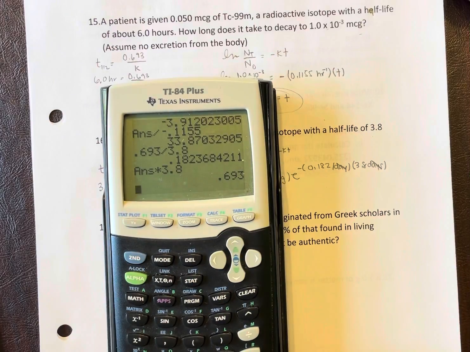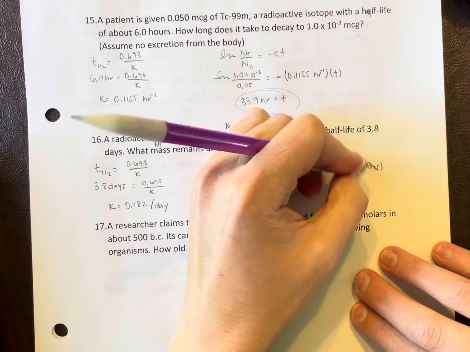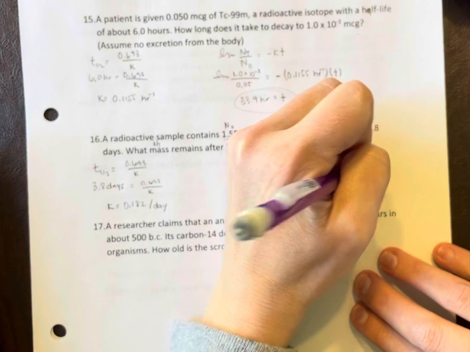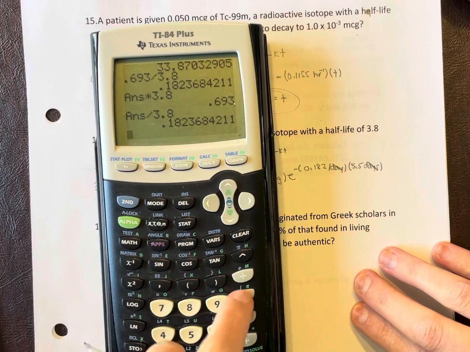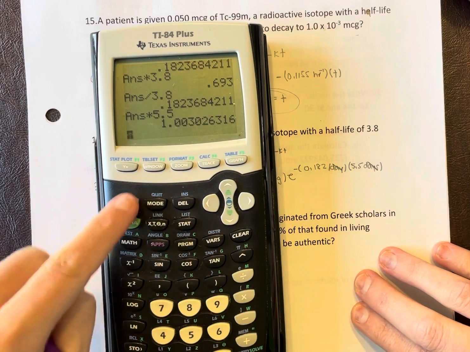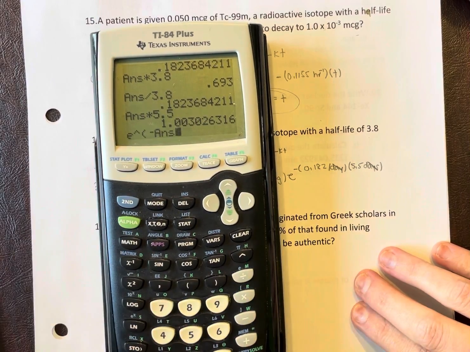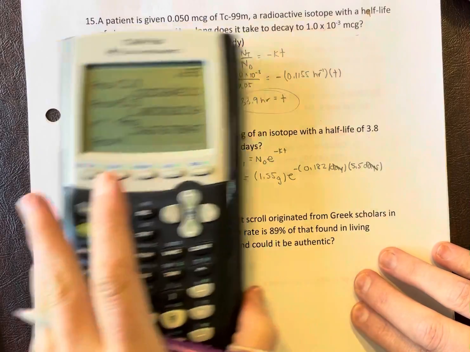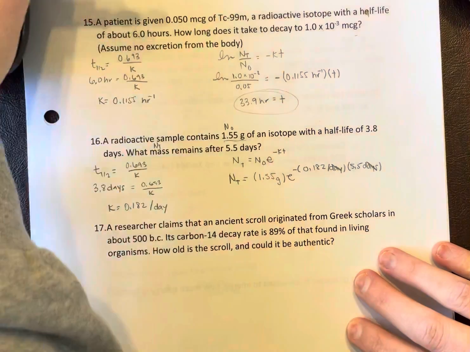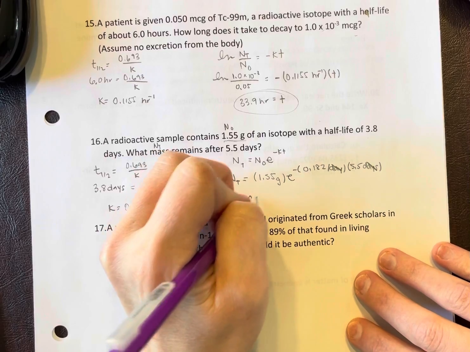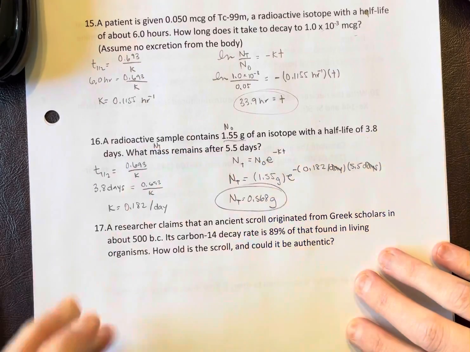All right, and let's go with, oh, no, it's not 3.8, it's times 5.5. That was the half-life, 5.5 days. Okay, so here, let's divide by 3.8. Okay, times 5.5. So let's go with e to the negative that number, multiply by our starting mass, 1.55. 0.568 grams. Don't forget your units on the end.